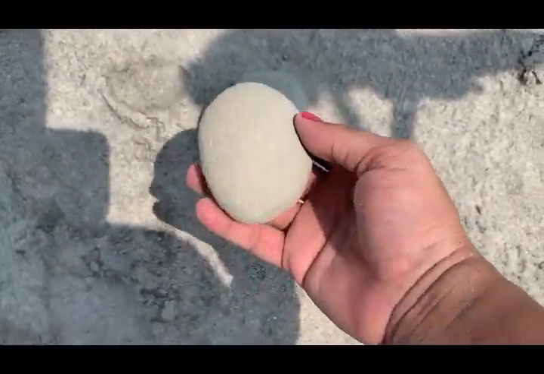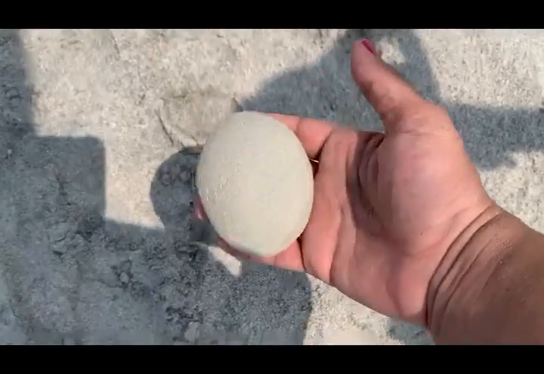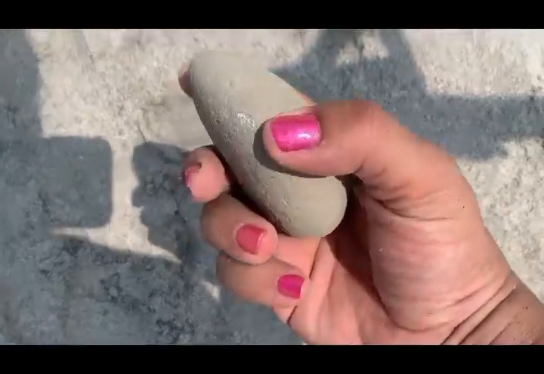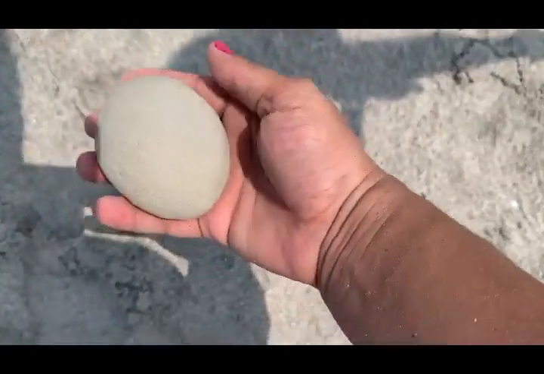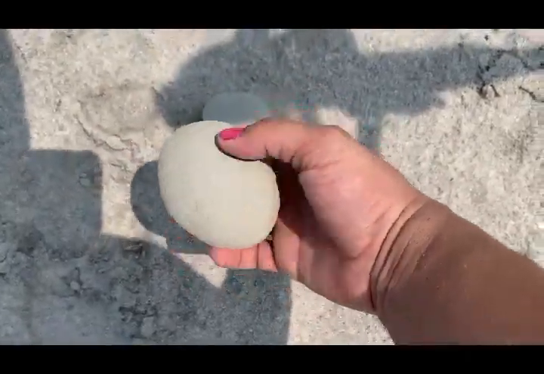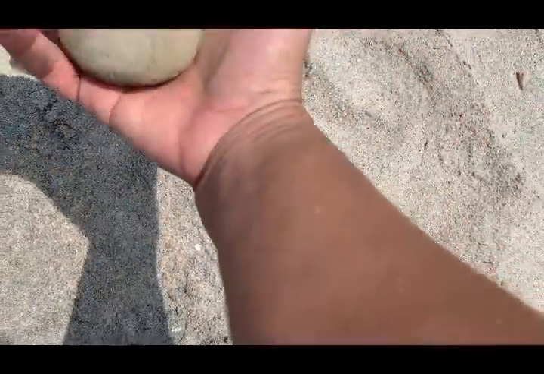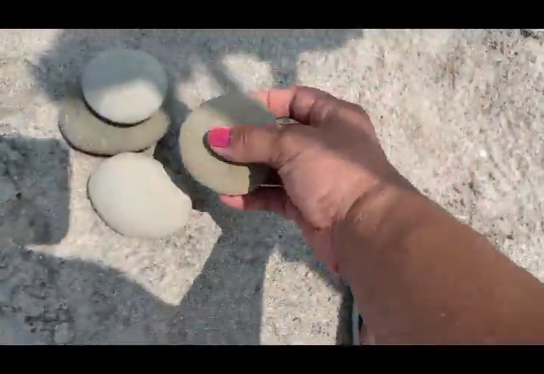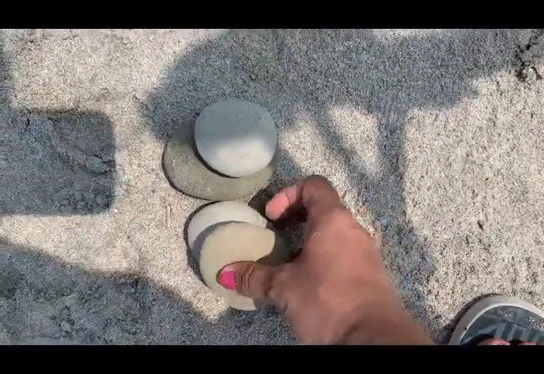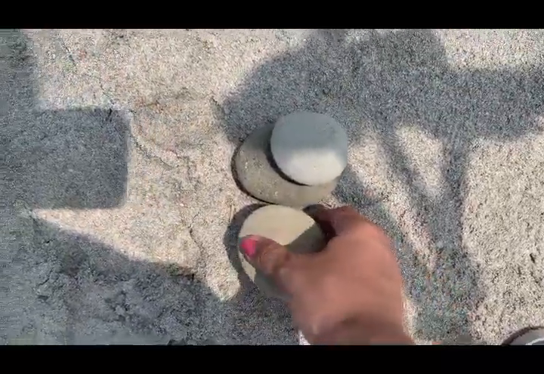This is a good one too. So I'm gonna take it with me. It's got some holes here, but I think we still could paint on it. Sometimes we have hidden rocks like this. This is a good one too. Wow, I'm getting lucky today.